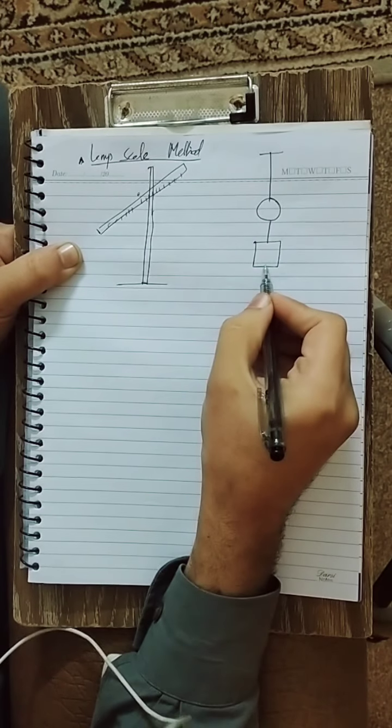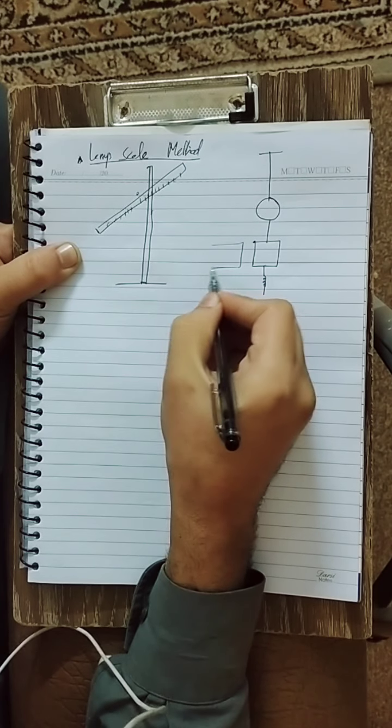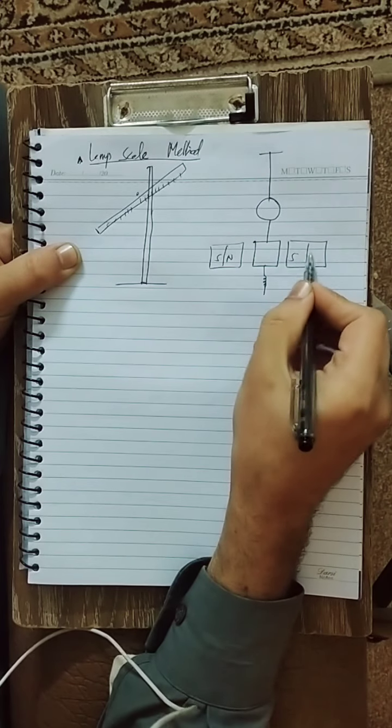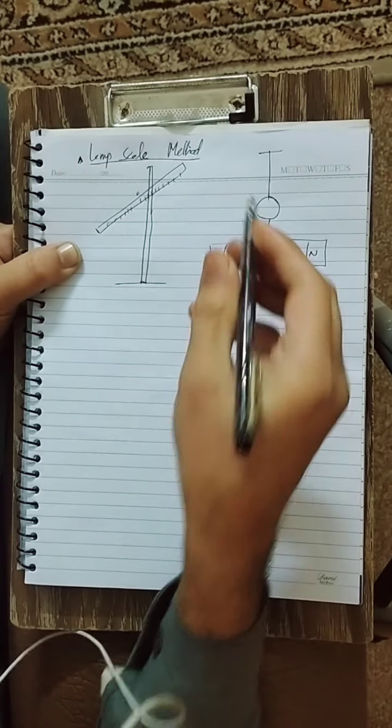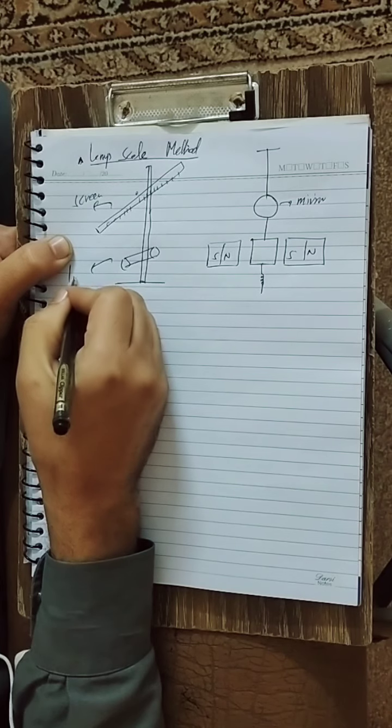And this is the spring which produces restoring torque. We will place the coil into the magnetic field, and this is the mirror. We know that a mirror gives reflection, and this is the light source. This is the screen, and this is the light source.